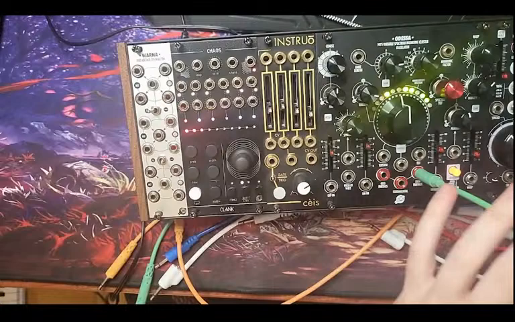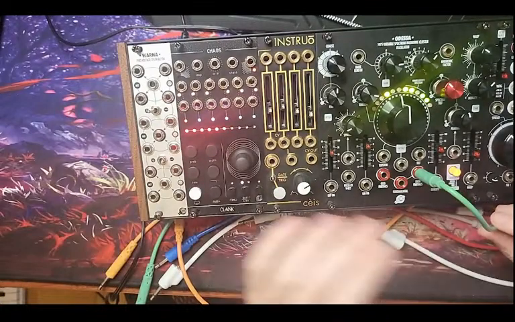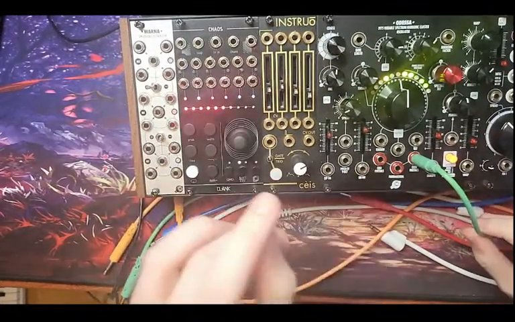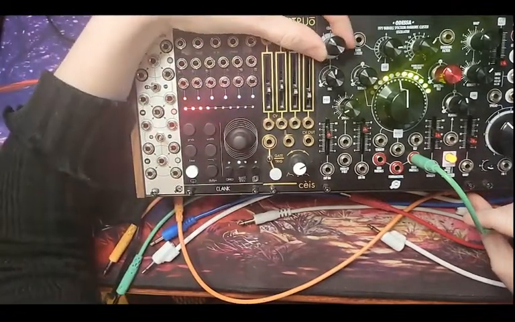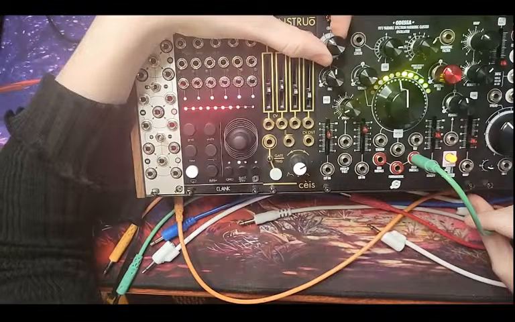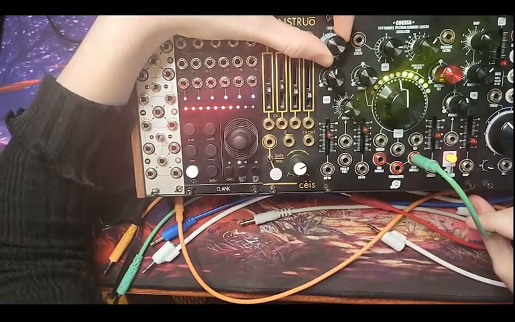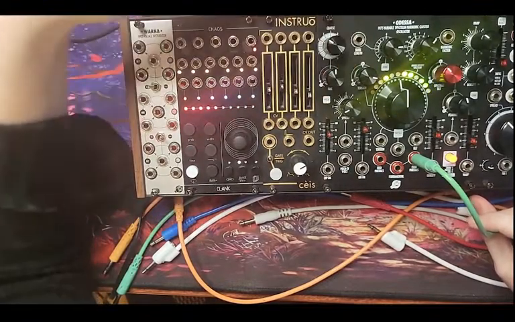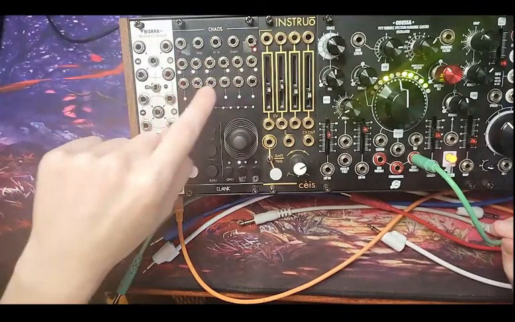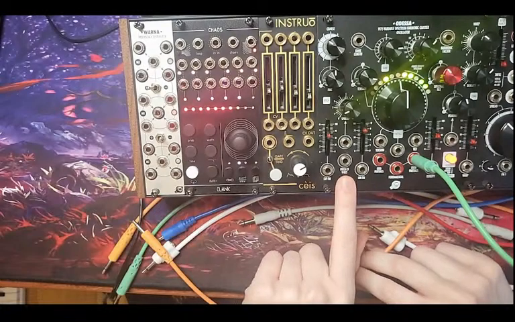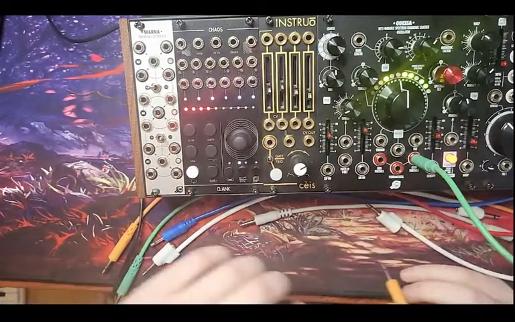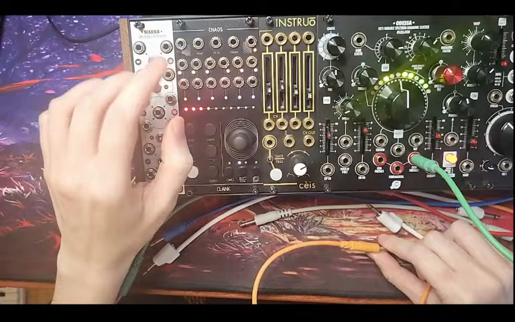And now that we have the sound through a filter, we need something to trigger and change the note over time so I don't have to go and do it myself. So instead of me just going with my hand and moving this knob or this knob, I'm going to take those outputs here and connect them to pitch CV volt per octave. So it's going to start playing different notes.